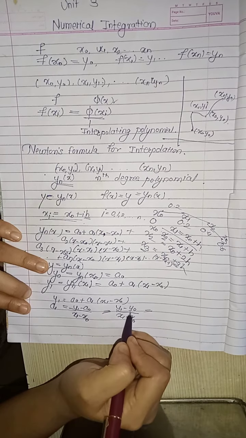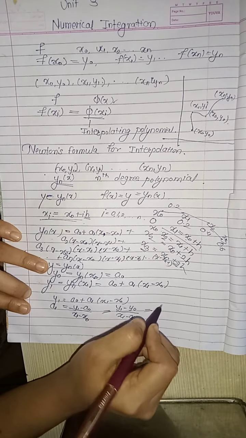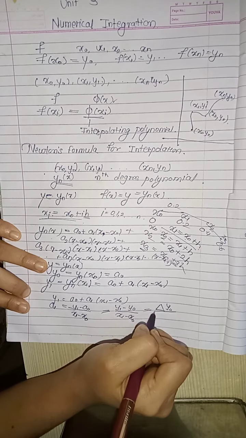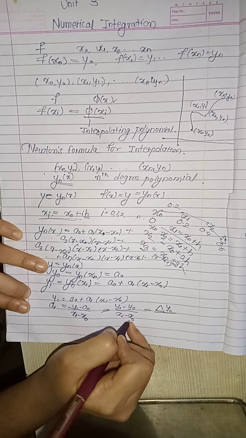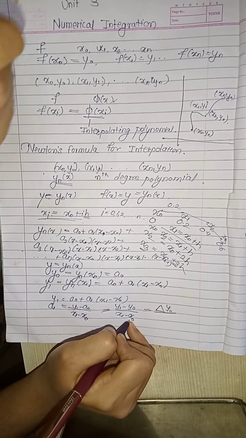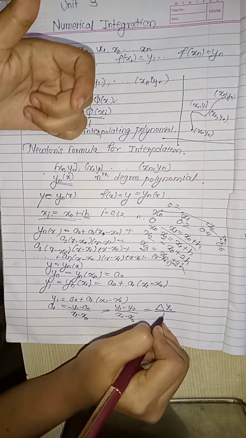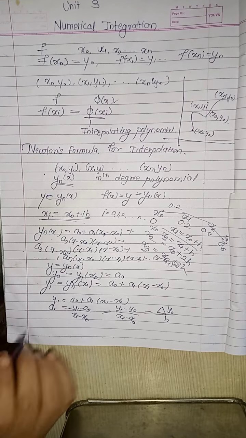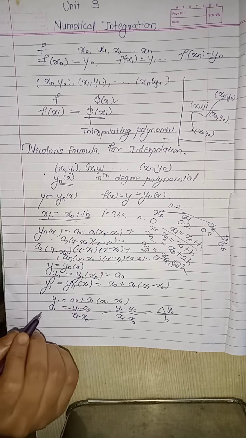If you consider the difference between the values of y as delta, you will get delta y0 upon x1 minus x0, which is the difference between two consecutive terms of x. So this will be equal to some h. Okay. So similarly, going in this process, we'll calculate values for y2.